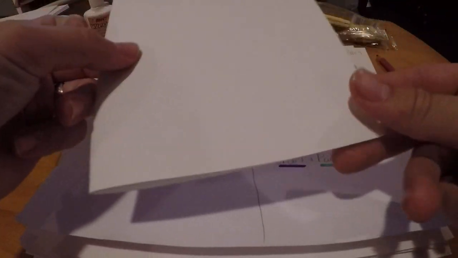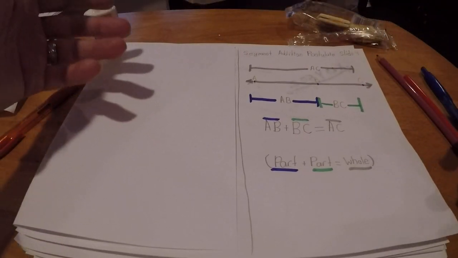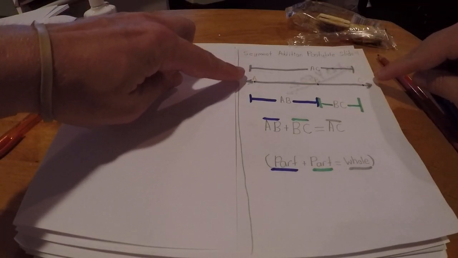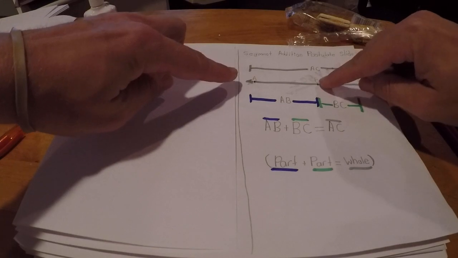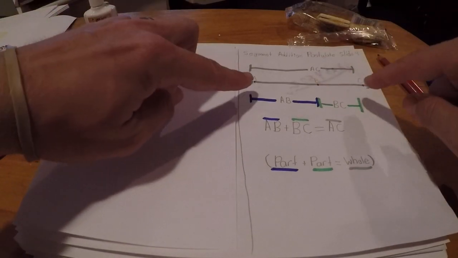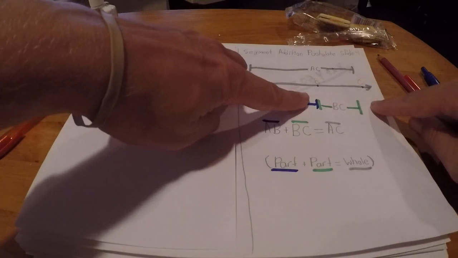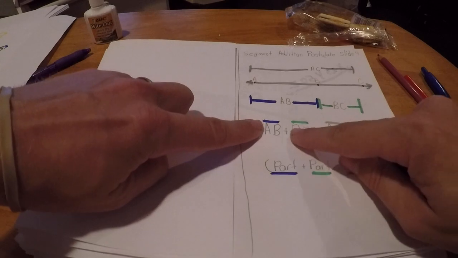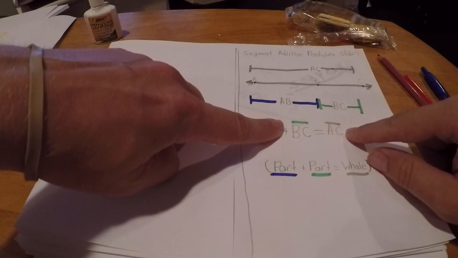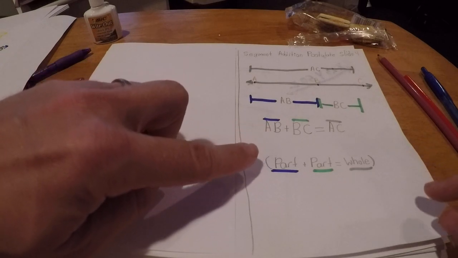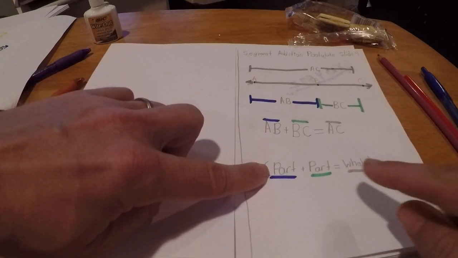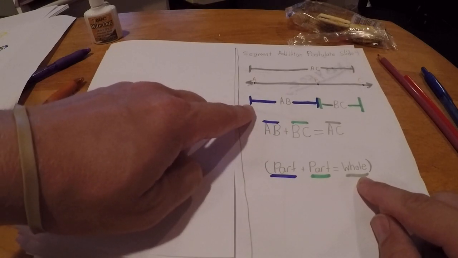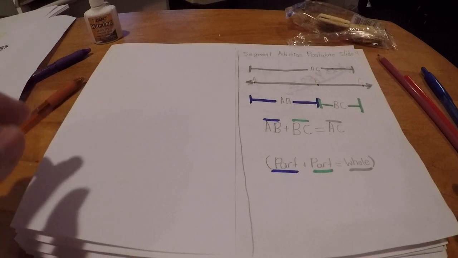So on to the segment addition postulate. Let's say we have a line AC, and in between A and C is a point B. The segments AB and BC all together make up AC. If we were to add those 2 segments, AB and BC, we would get AC. To think of it in an easier context, we think of it as a part plus a part equals the whole. So the smaller 2 segments, when put together, create the whole, the bigger.